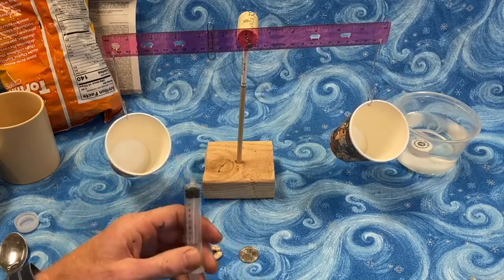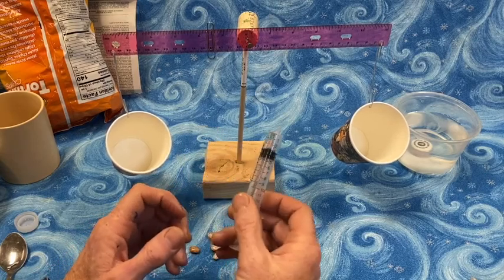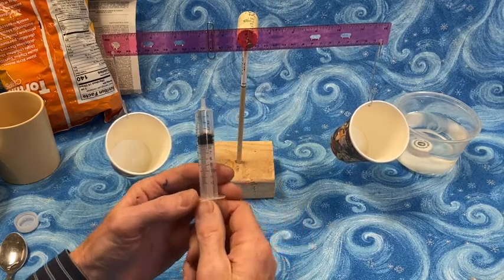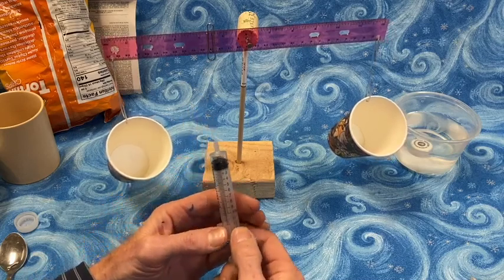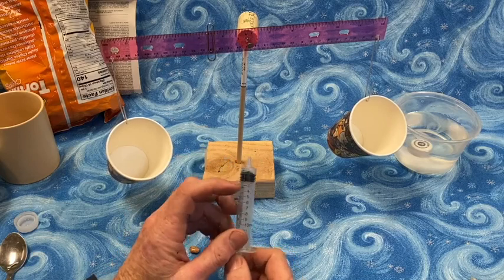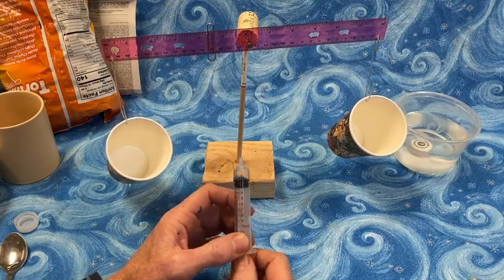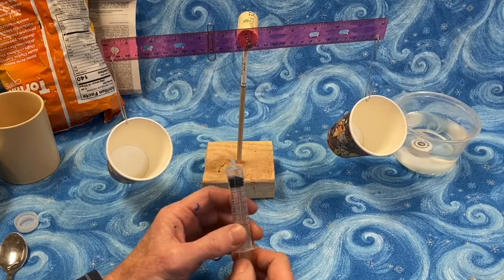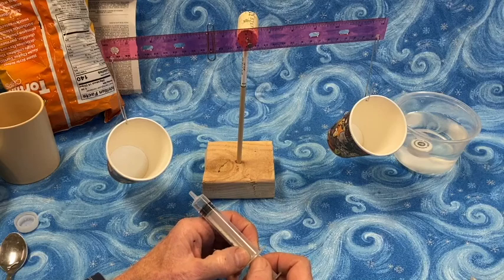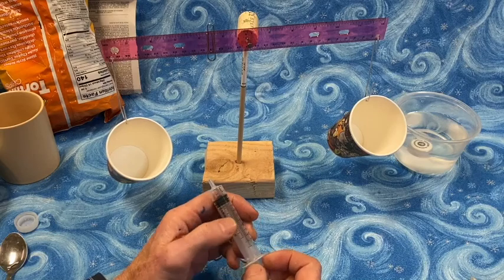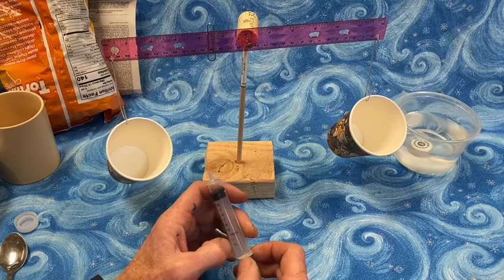And then we can find out the mass of the water by looking at how many milliliters it is. That's the volume of the water, because 1 milliliter of water weighs about 1 gram. I should say the mass is 1 gram.